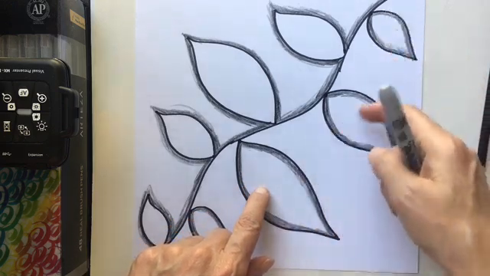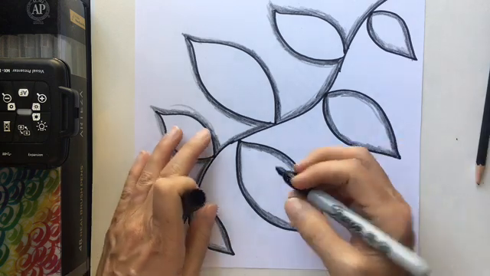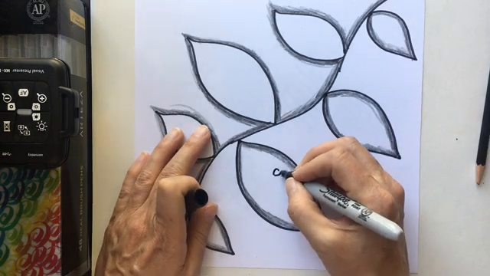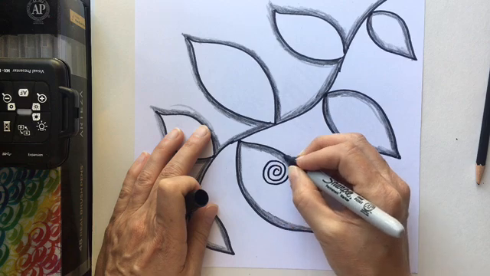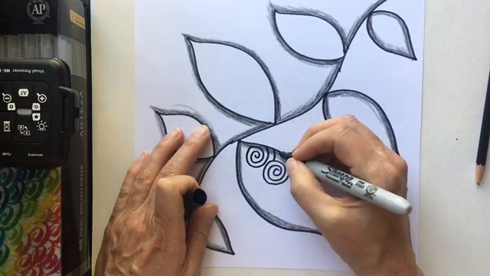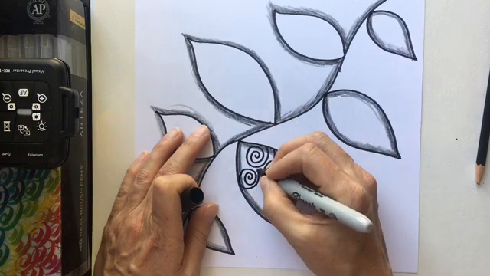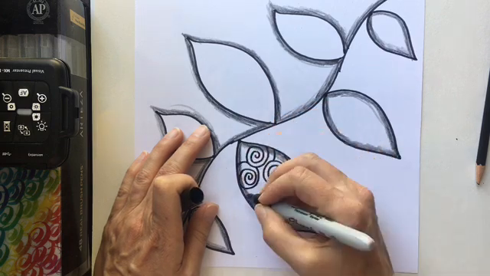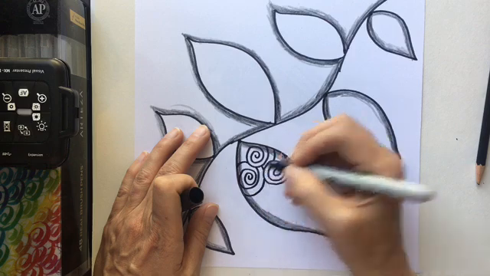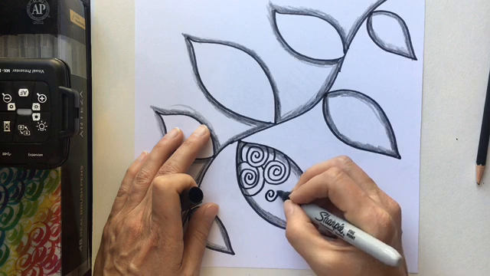Start whatever design you decide on, doing it on the insides of the leaves with the shadow. With mine, I would start with my swirl inside, start another swirl, maybe finish that off around it some, maybe start another one until I hit one, and come around like it's continuing. Maybe this one's continuing here.